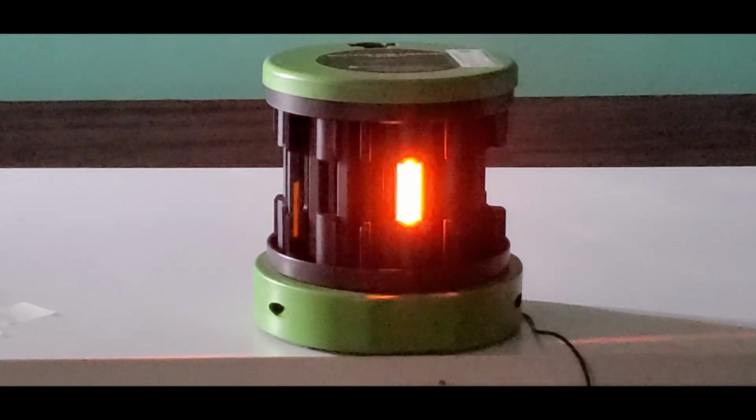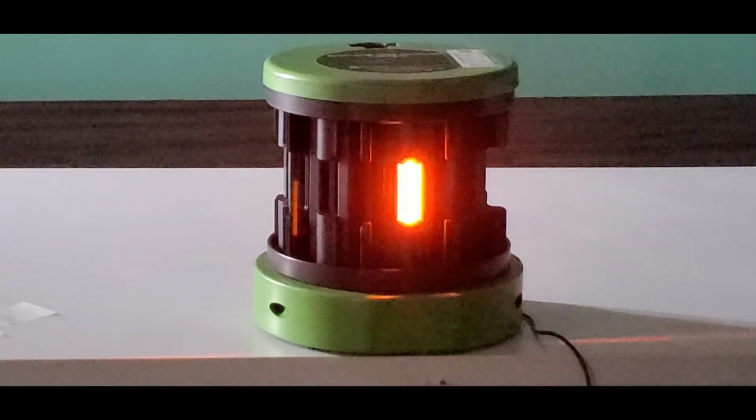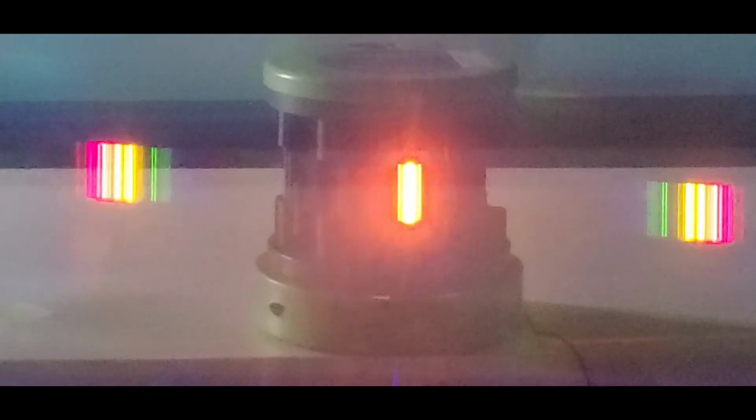This gas is neon. Maybe you've seen many neon lights shopping. Neon has a unique spectrum of lines and color thicknesses.